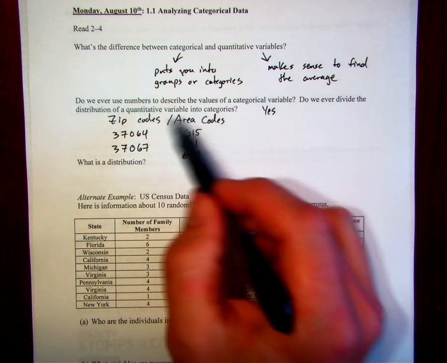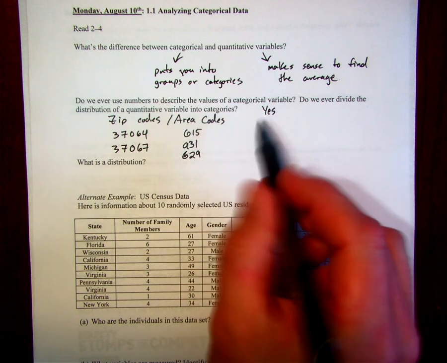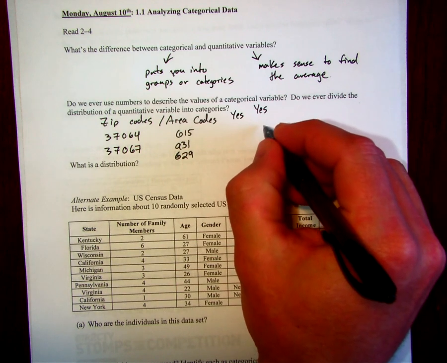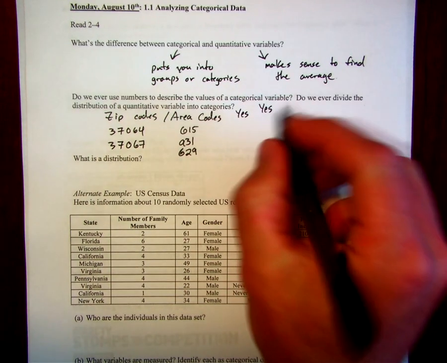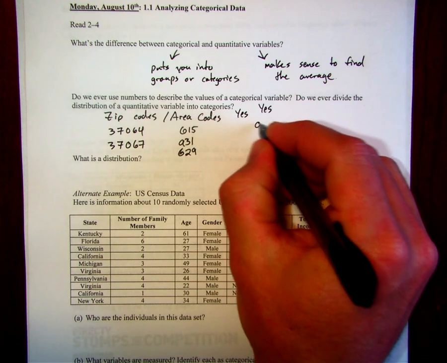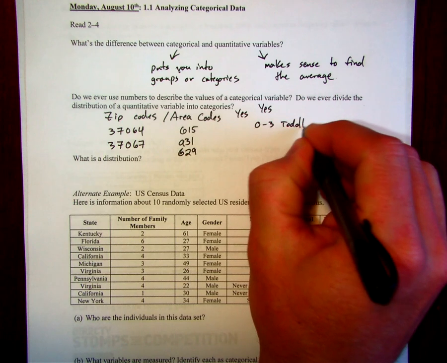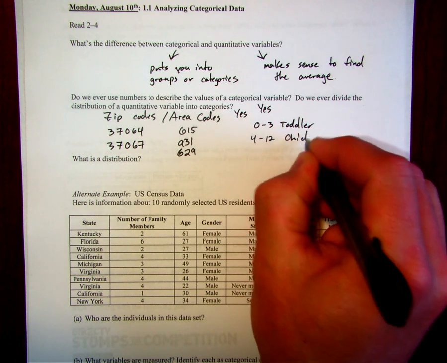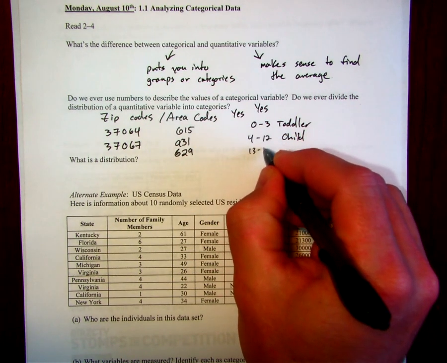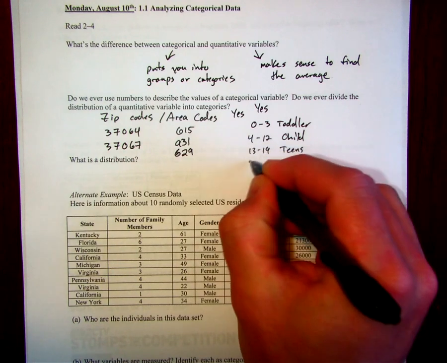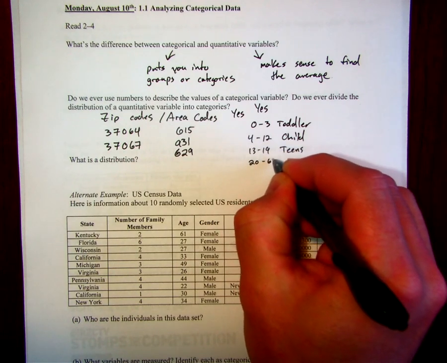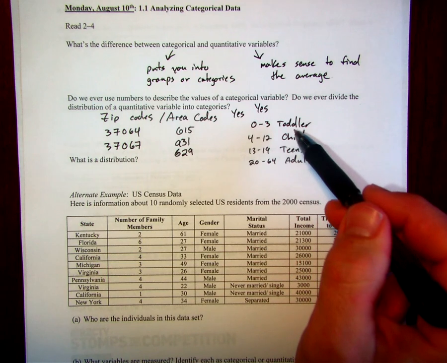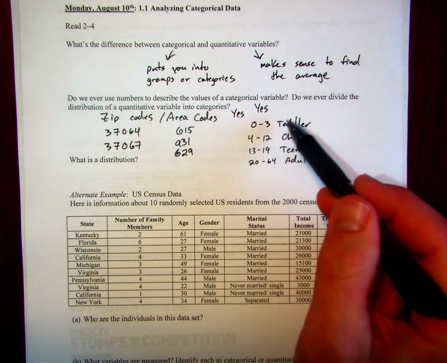All right. Do we ever divide the distribution of a quantitative variable into categories? This is all the same thing. Yes, yes, yes. Another example that I just like to throw out there is age. And these are just categories that I'm making off the whim. You could have 0 to 3, we'll call it toddler. You could have 4 to 12 is a child. You could have 13 through 19 as teens. And you can have 20 to 64 as adult. You can kind of see where this is going. You could take somebody's age and put them into a category.